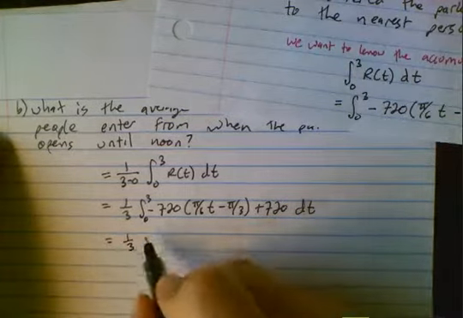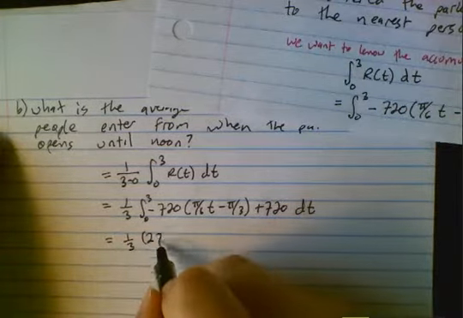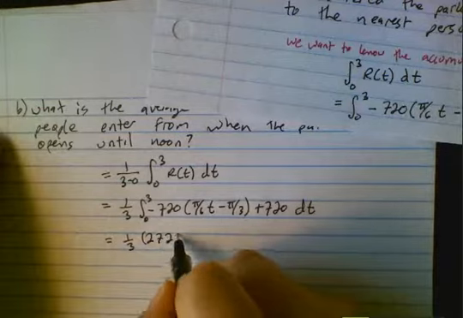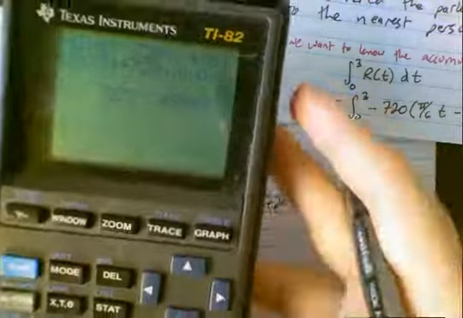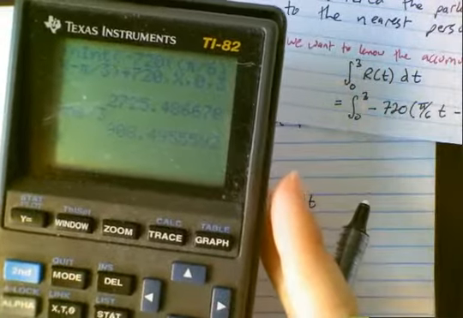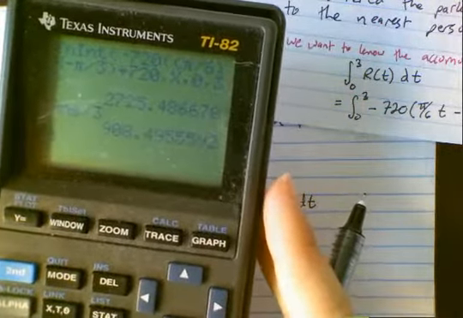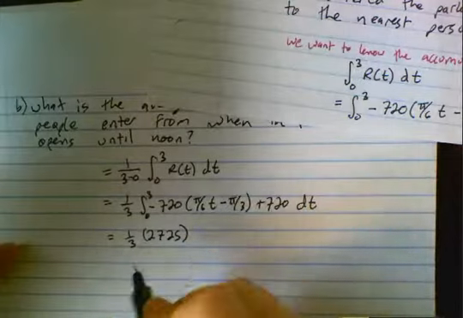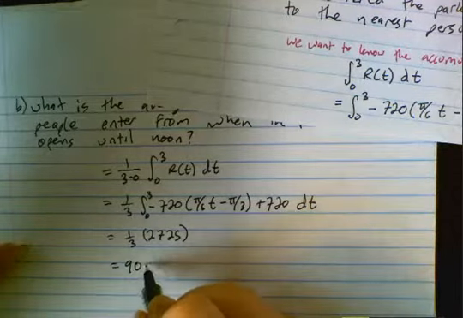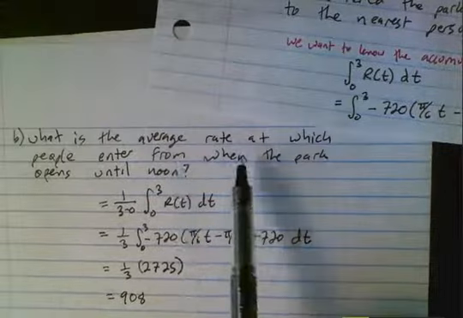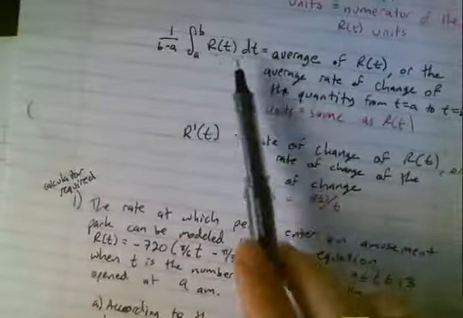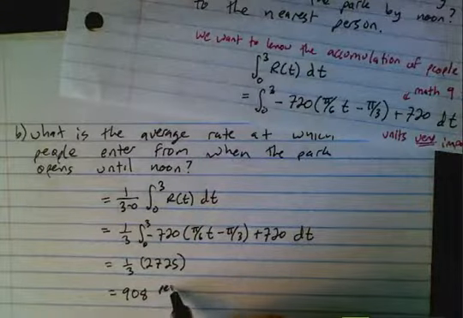So we have 1/3, and then that same 2,725 people. So I'm going to take my answer from before, I'm going to divide by 3, and I get 908 people, again round to the nearest person. Now let me be very careful with those units. Average rate at which people enter, so that means it's the same as my original R of t units. R of t was in people per hour, so that's 908 people per hour.